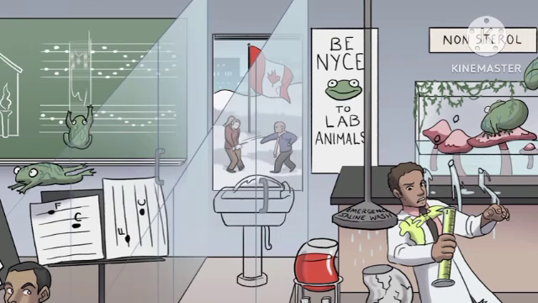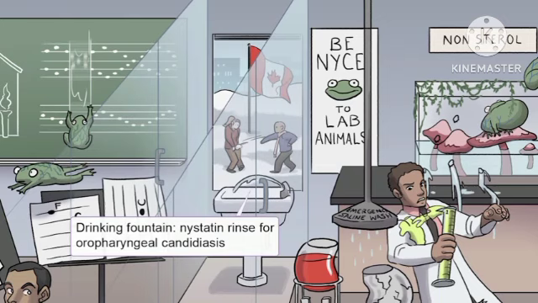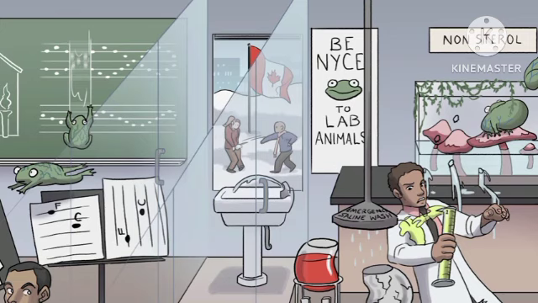Typical Canadian antics. Underneath our beautiful Canadian view, we have a drinking fountain, reminding you of the old swish and swallow. Nystatin is used as a rinse for oropharyngeal candidiasis. Esophageal candidiasis, however, must be treated systemically. Check out our fluconazole sketch for more details.